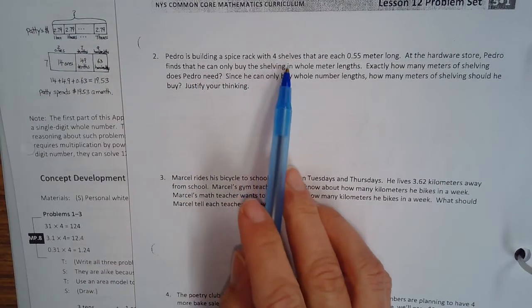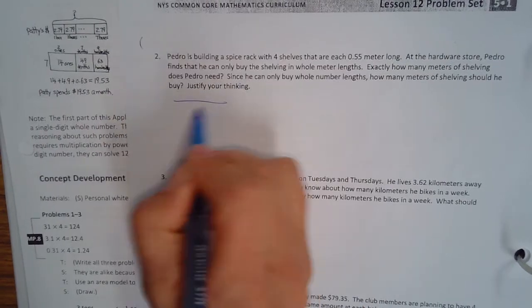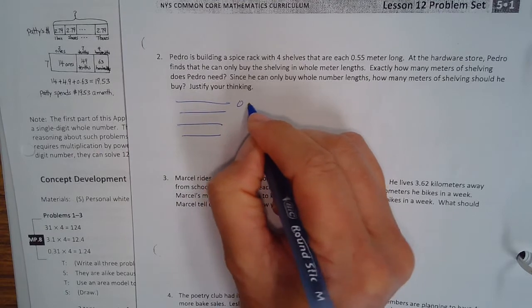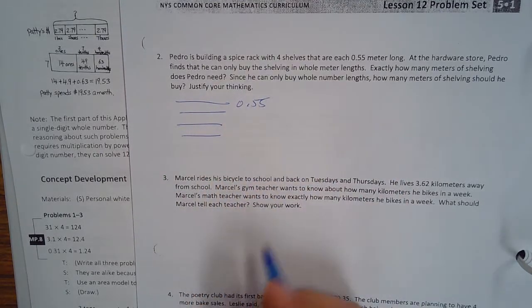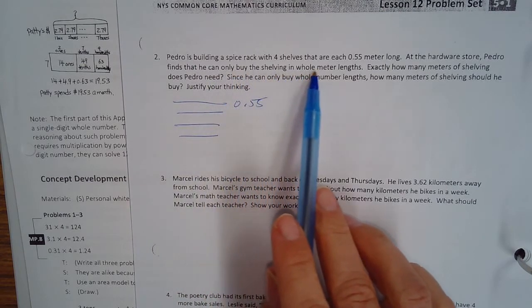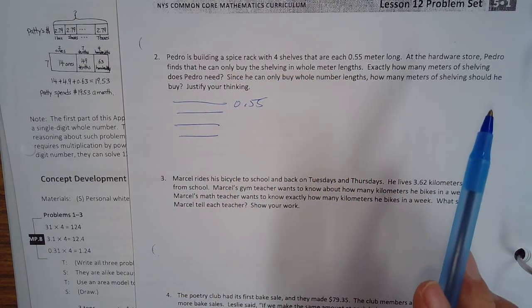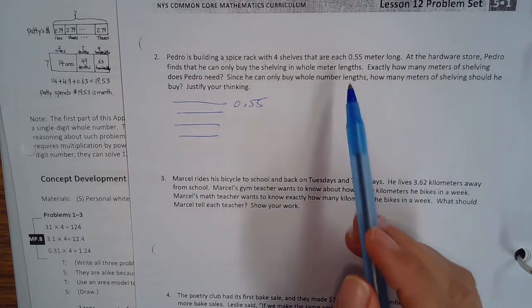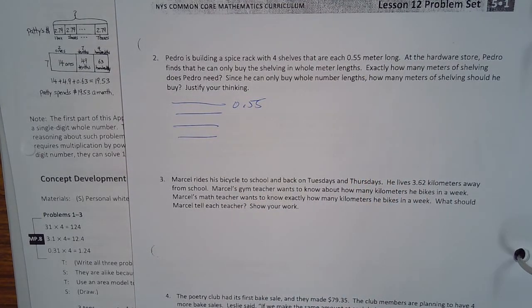Pedro is building a spice rack with 4 shelves. Each shelf is 0.5 meters long. At the hardware store, Pedro finds that he can only buy the shelving in whole meters. So that means you have to round up when you get your answer because they're not going to let you buy a part of a meter. It's like the school bus, remember?